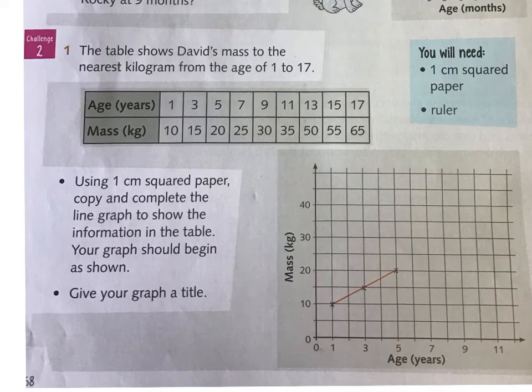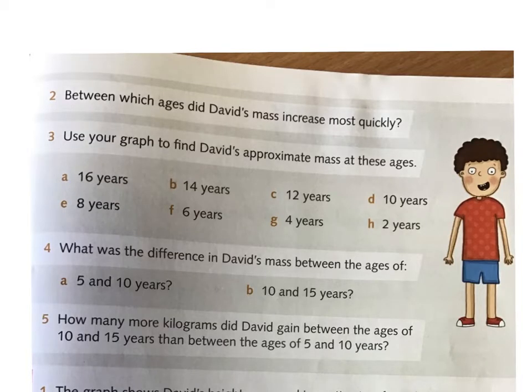For challenge 2, question 1, you had to construct a line graph based on the data that you were given in this information table, and we will look at that ourselves and have a look at your own individual line graphs and how you all got on with constructing those. Question 2 says, between which ages did David's mass increase most quickly?